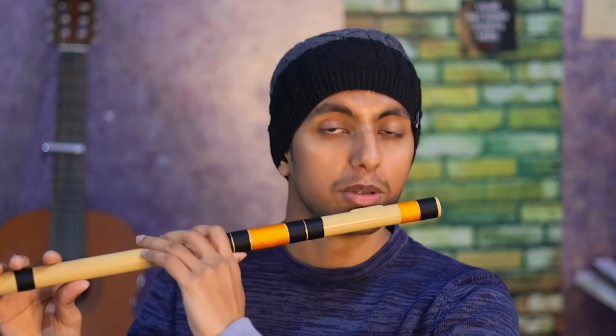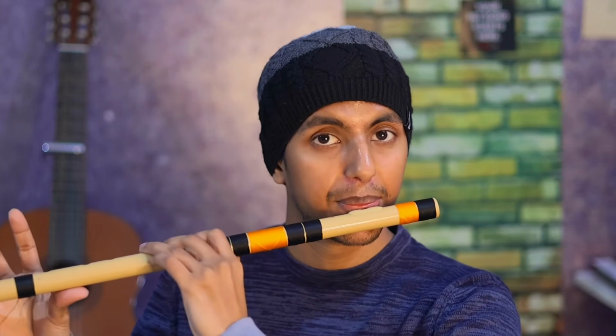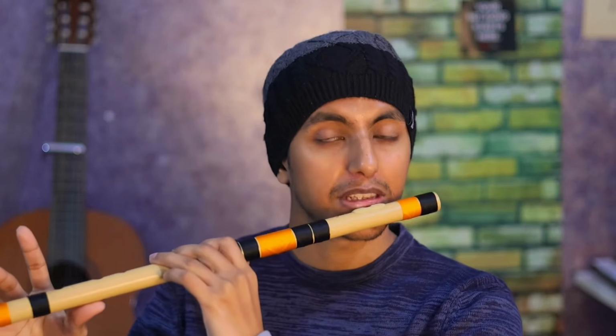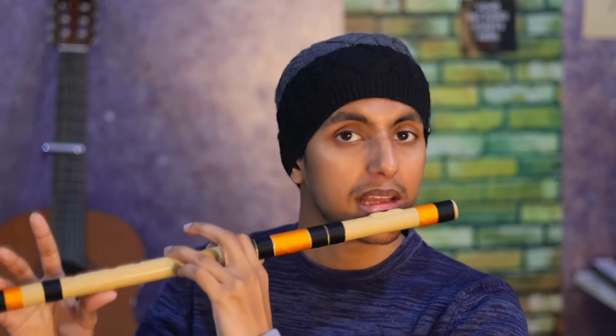Now that you've understood how the flute creates different sounds of different frequencies, it's really important to understand this part. See, if I'm playing 3 holes, I'll have to close all the preceding holes first in order to play 3 holes. Because if I play 3 holes like this, then the air is escaping through the second hole.